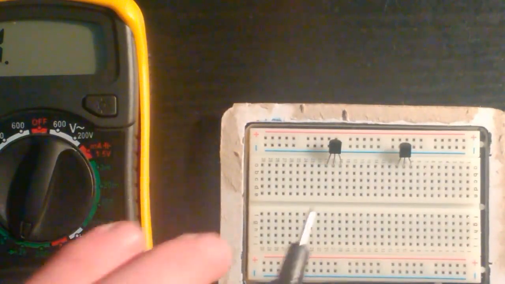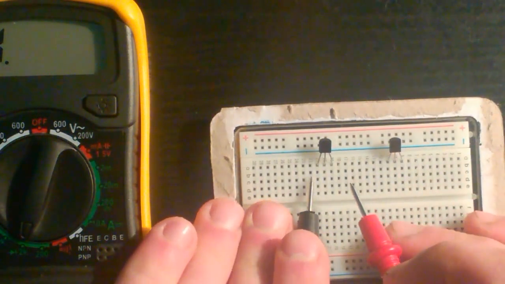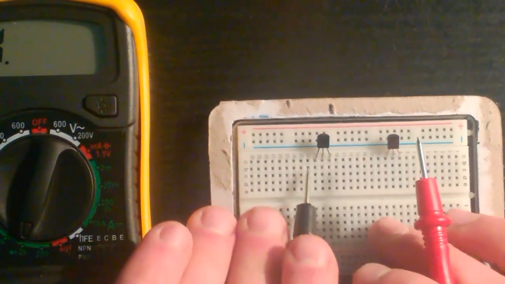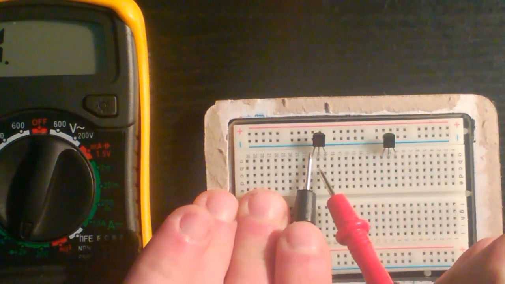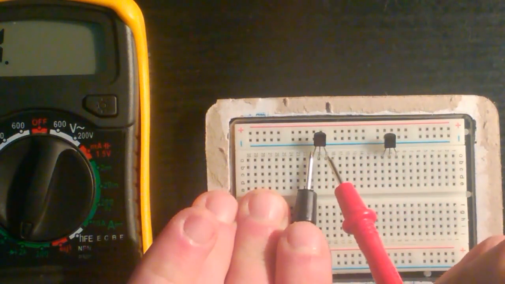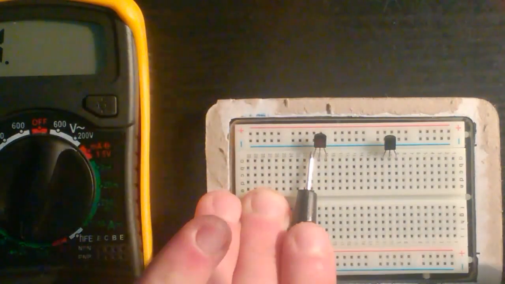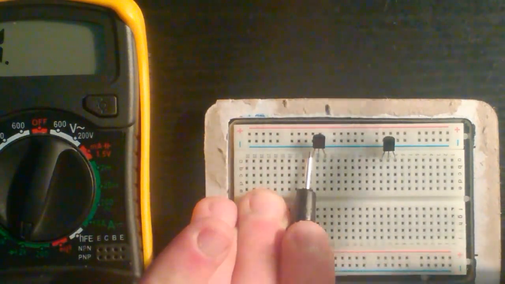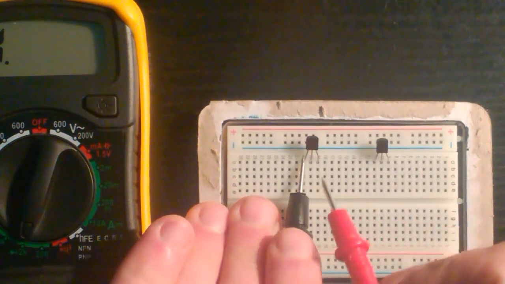So let's start with the left transistor. First we need to find the base of the transistor. To find the base we need to put one of these probes, it doesn't matter what color, on one leg of the transistor. And now we need to touch both other legs, this and this, and we need to have a reading. If we have a reading, we found that this is the base and this is a PNP transistor. Else, we will change these two.